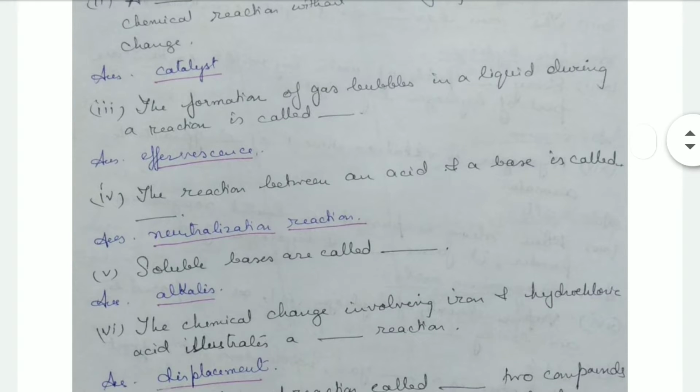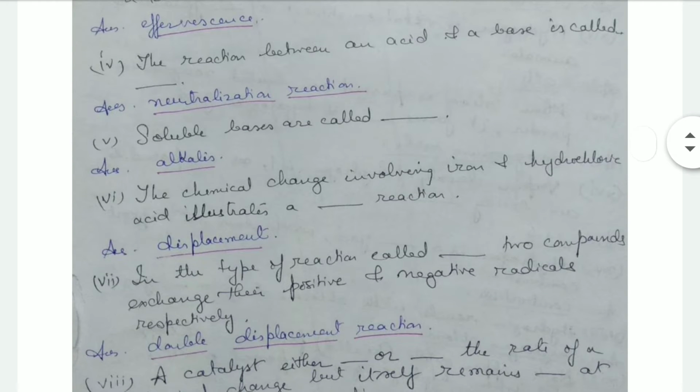Please mind the spelling: effervescence. Okay, effervescence. The reaction between an acid and a base is known as neutralization reaction. Soluble bases are called alkalis. The chemical change involving iron and hydrochloric acid illustrates a displacement reaction because iron displaces chlorine.